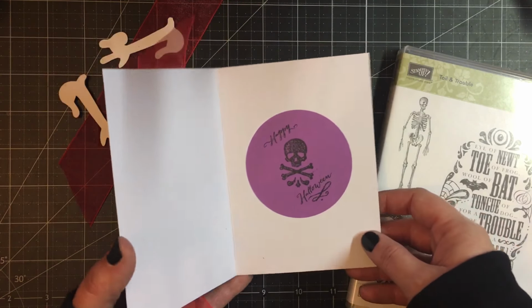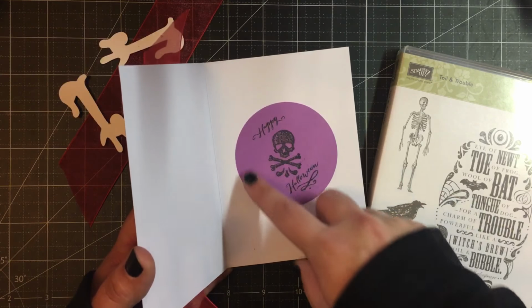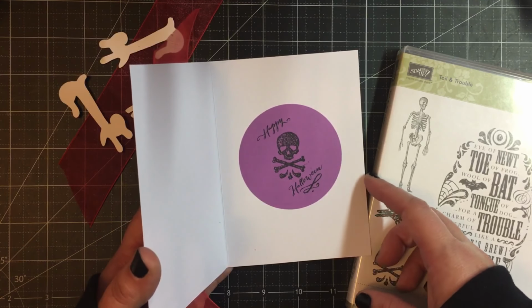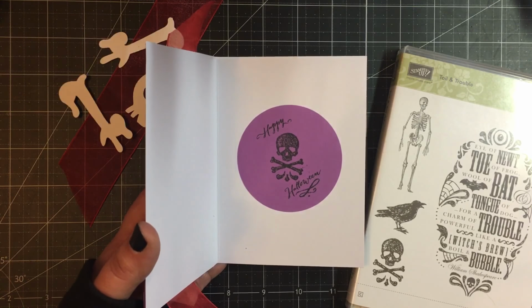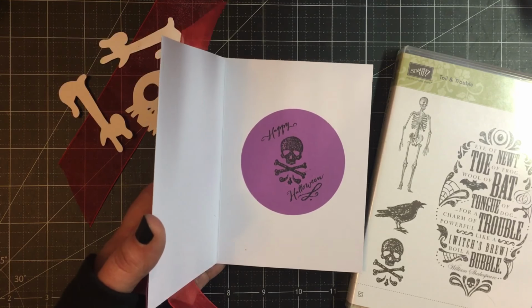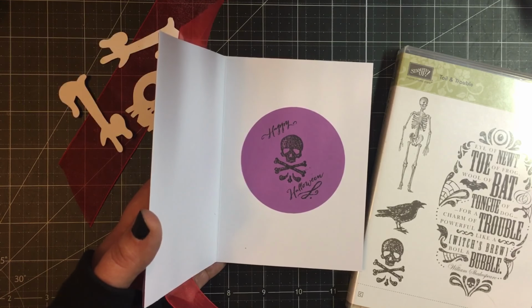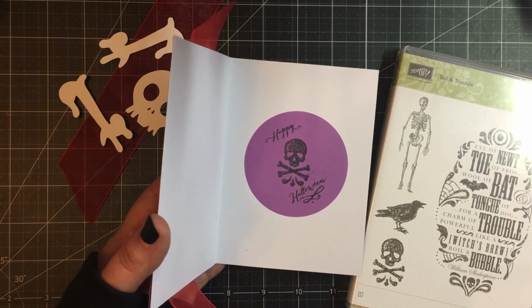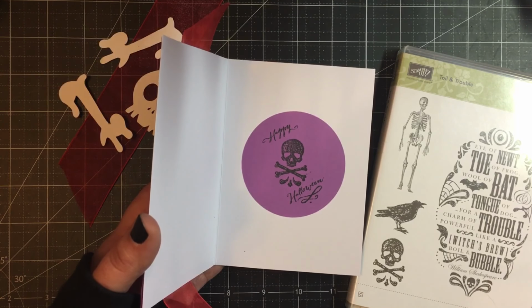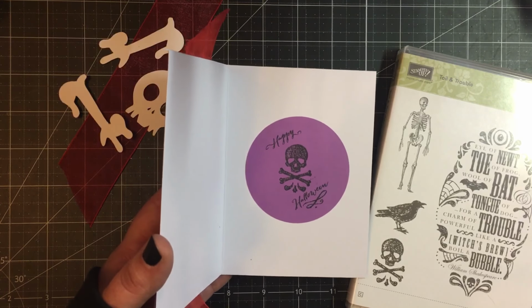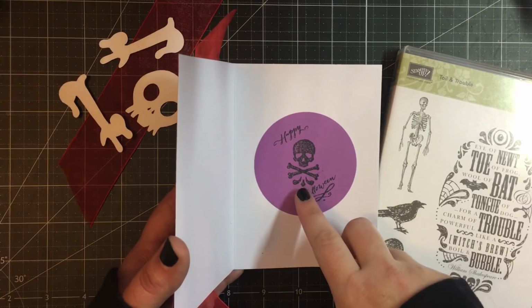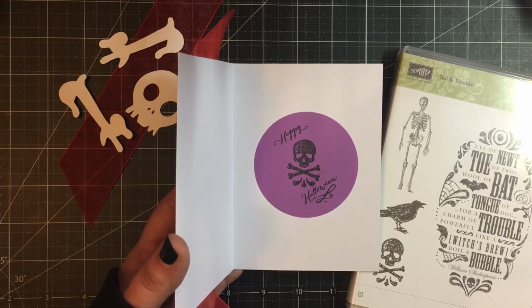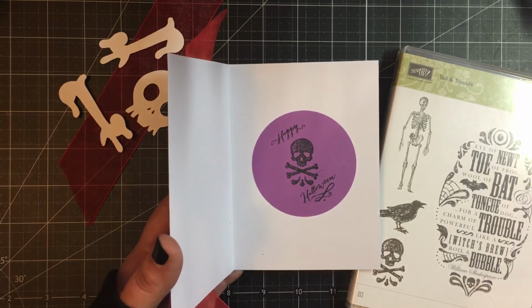On the inside, I did a purple sphere because that is the color of the sphere at the top of his staff. I feel like a lot of these Disney villains have some sort of staff and a sphere on top of it, and there's circles on all of these villains. It's crazy the amount of circles that you find on all of these Disney villains. So I've decided to do the skull and crossbones again on the inside and Happy Halloween as the sentiment.